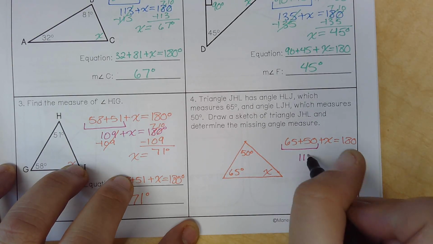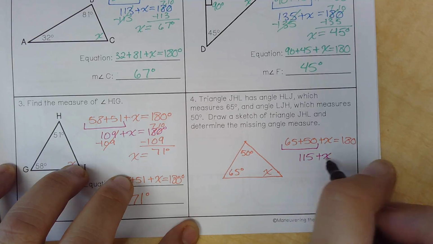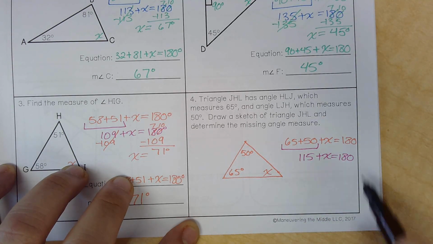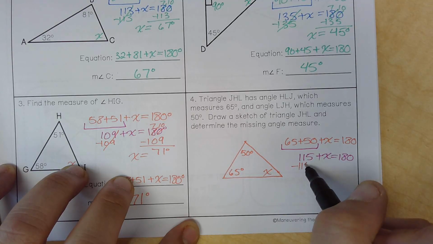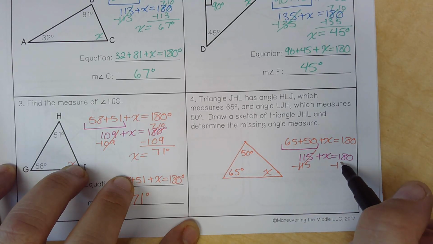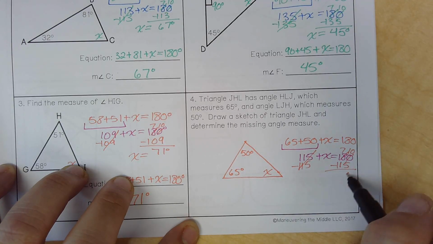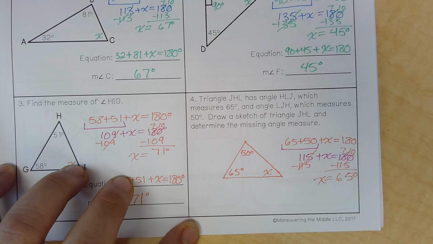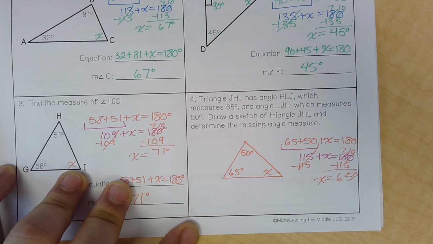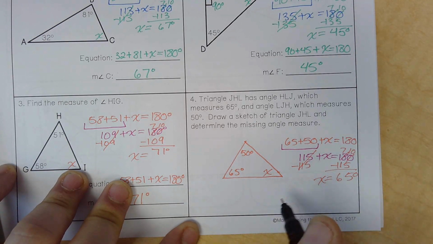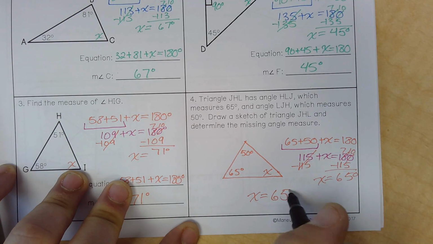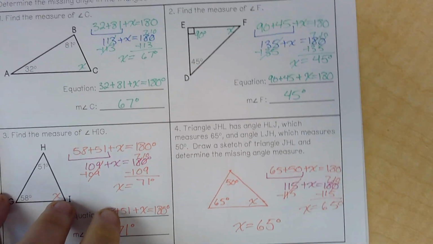This becomes 115 plus x equals 180. You isolate your variable by performing the inverse operation, minus 115, minus 115, 5, 6. Therefore, our missing angle is 65 degrees.